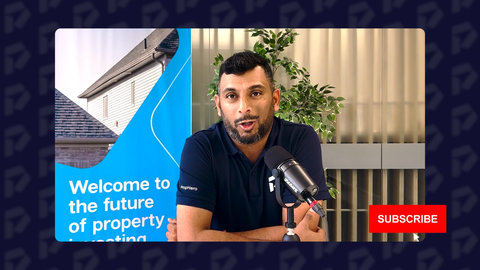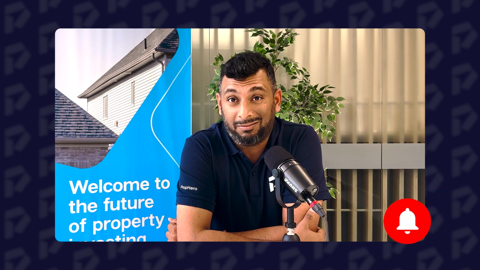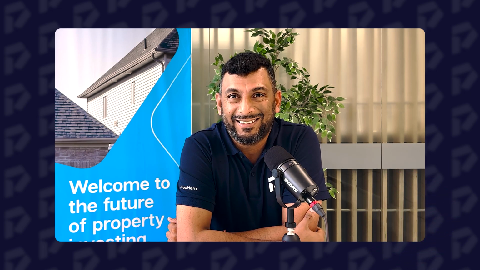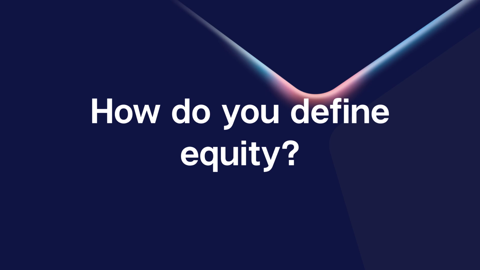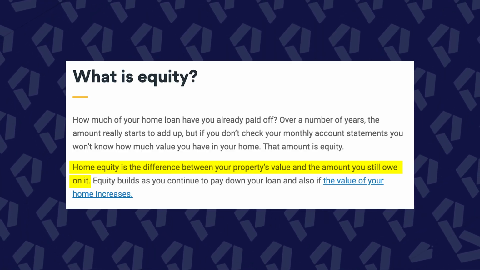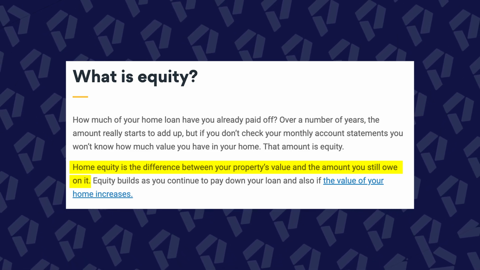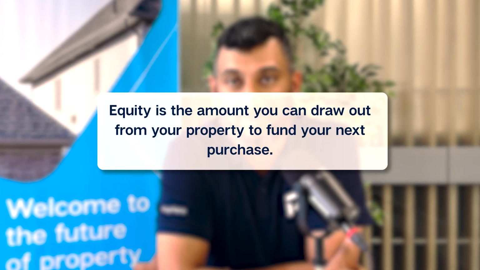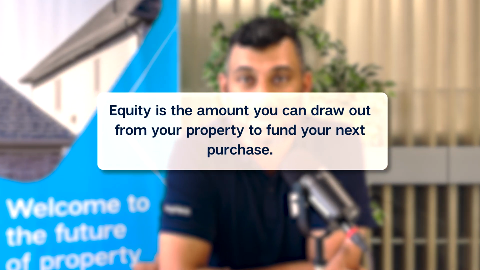And today I'm going to talk about equity and what it basically is. From a layman's perspective, it's what your property is worth less how much you owe on that property. But the way banks typically look at it is how much you can draw out from the property in order to fund your next purchase.